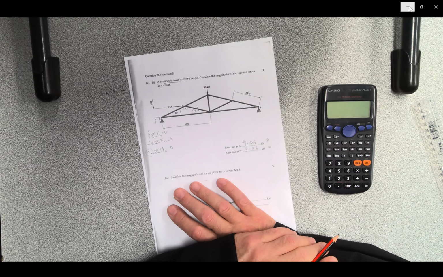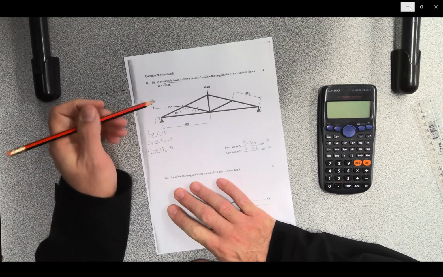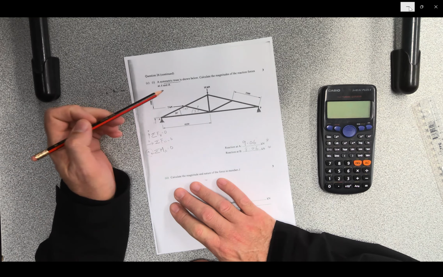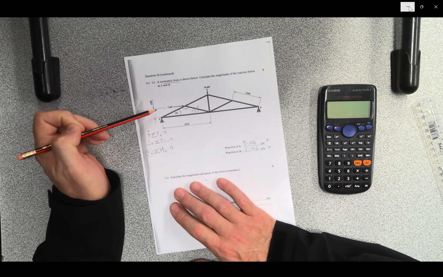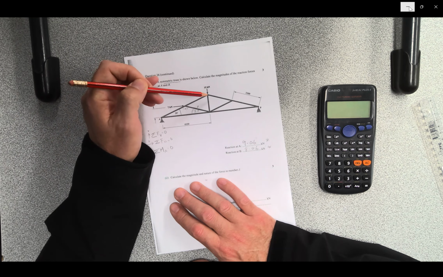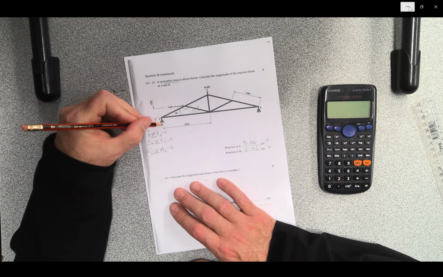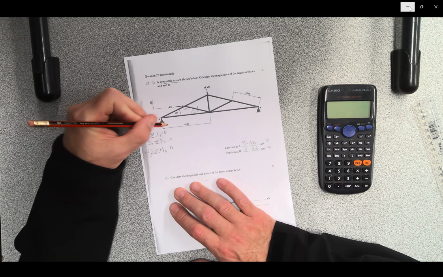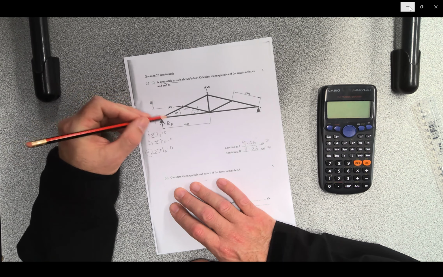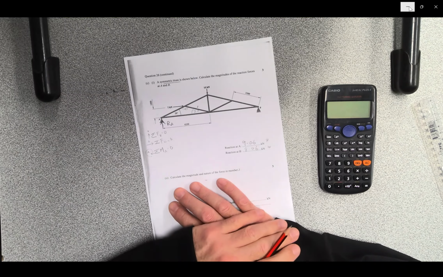A lot of you missed this force here in your calculations. We know that we've got a force going across, we've got a force going down, and because we're taking our moments around here, our reaction at A, which is what we're trying to find, will not come into the equation because it doesn't create a moment. Any force that's acting through the pivot point does not create a moment because it's not at a distance from the pivot point.